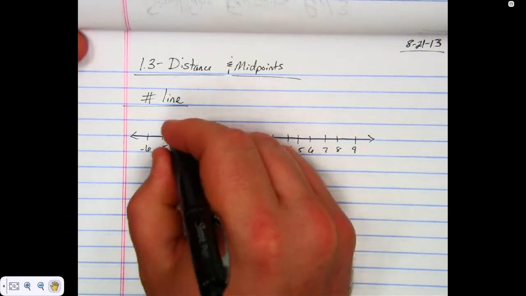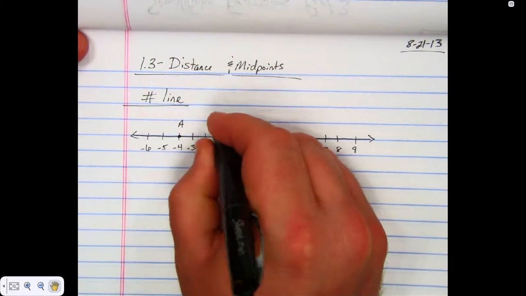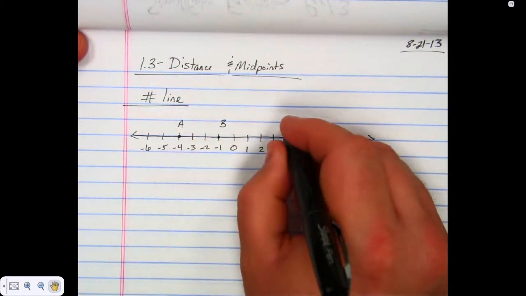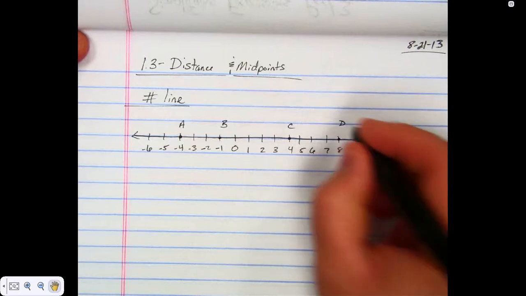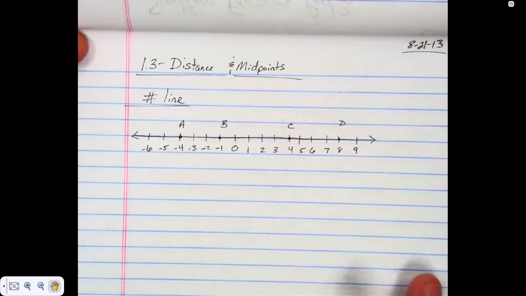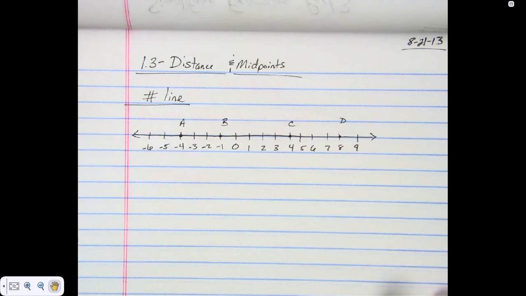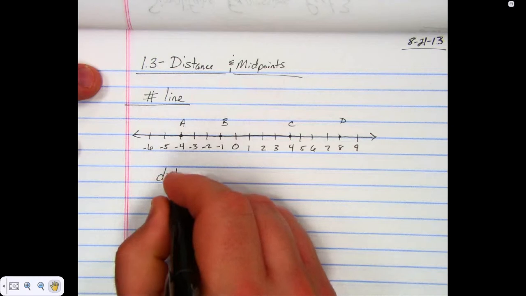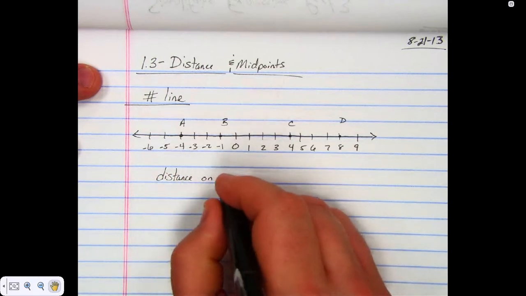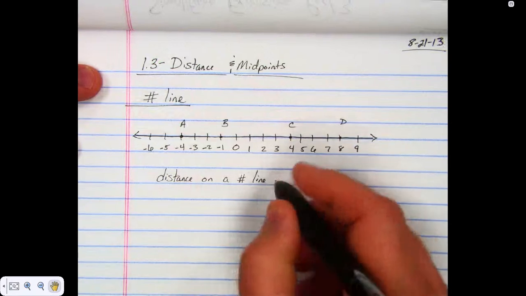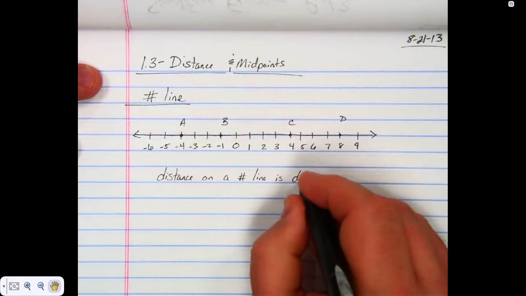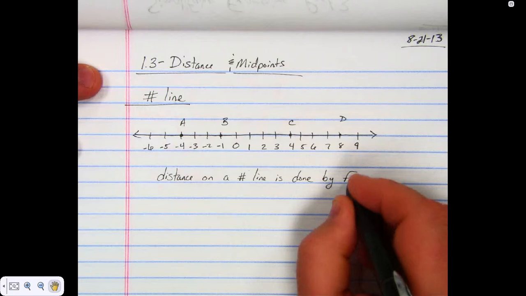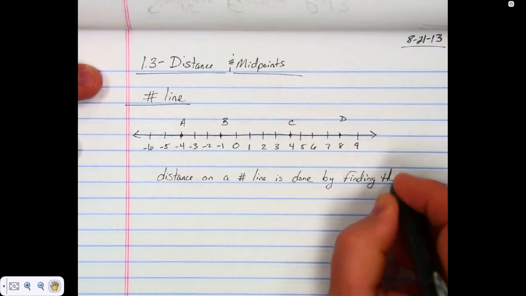Let's put some points on here. We'll call them A, B, C, and D. Distance on a number line is done by finding the difference.